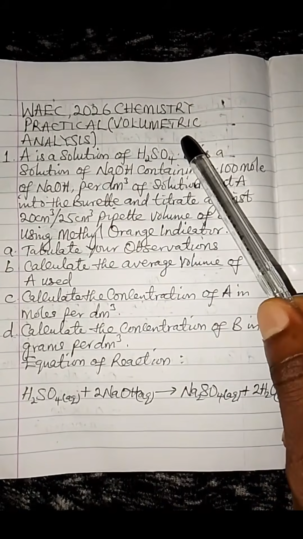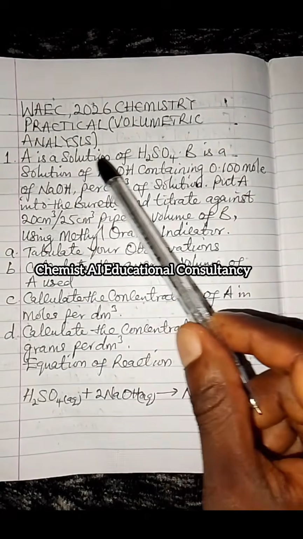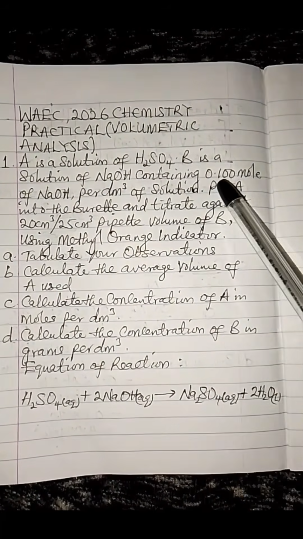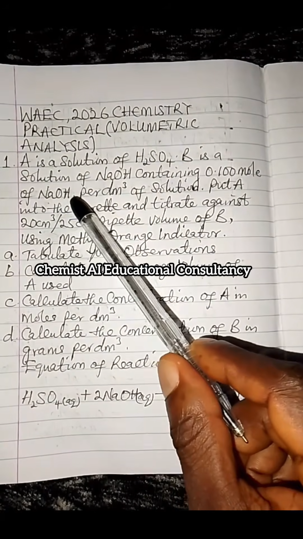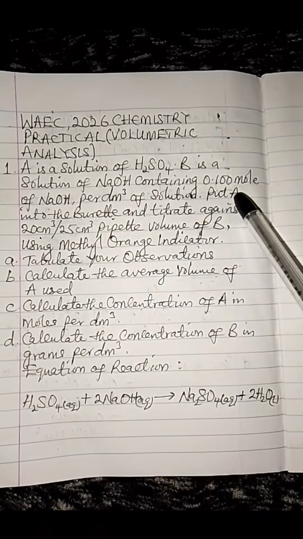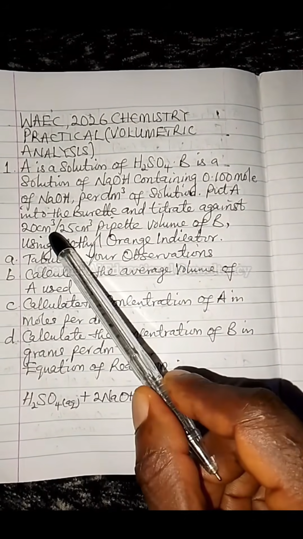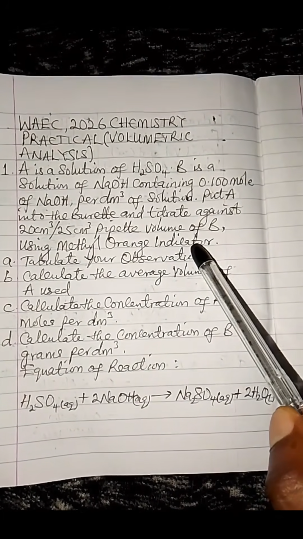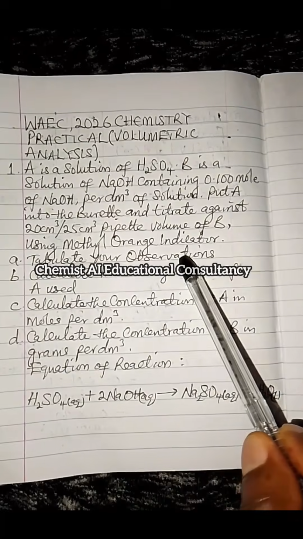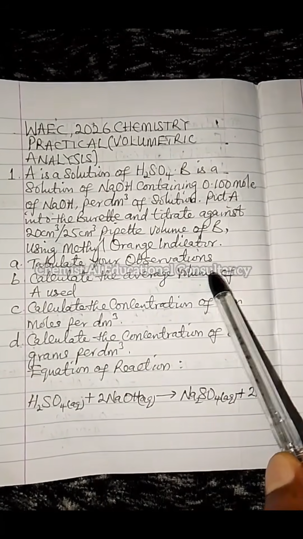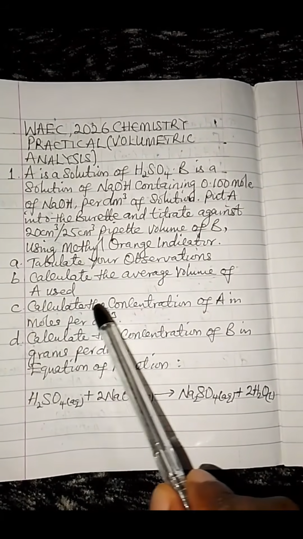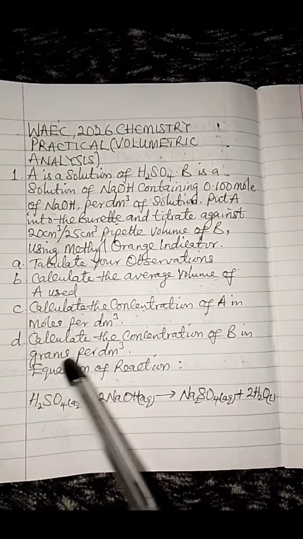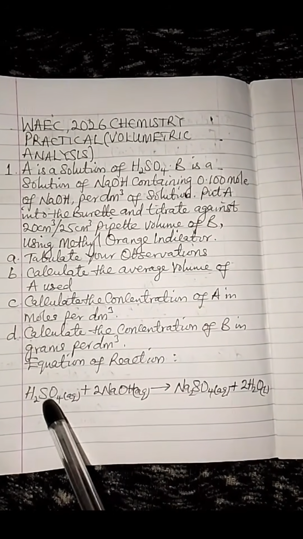This is number one question. It says A is a solution of sulfuric acid. B is a solution of sodium hydroxide containing 0.100 mole of sodium hydroxide per dm cube of solution. Put A into the burette and titrate against 20 cm cube or 25 cm cube pipette volume of B using methyl orange indicator. Question A. Tabulate your observations. B. Calculate the average volume of A used. C. Calculate the concentration of A in moles per dm cube. And D. Calculate the concentration of B in grams per dm cube. This is the equation of reaction.